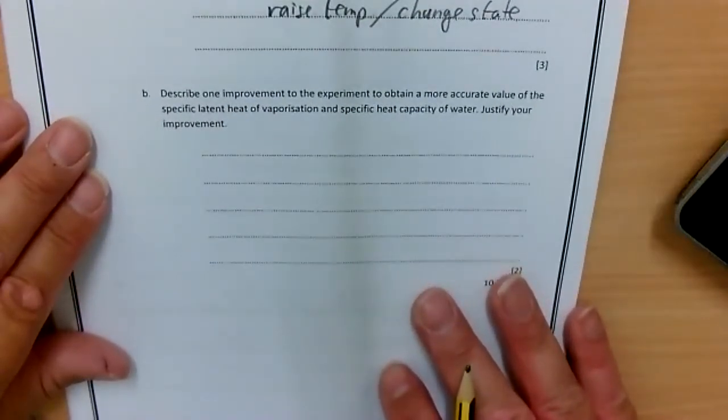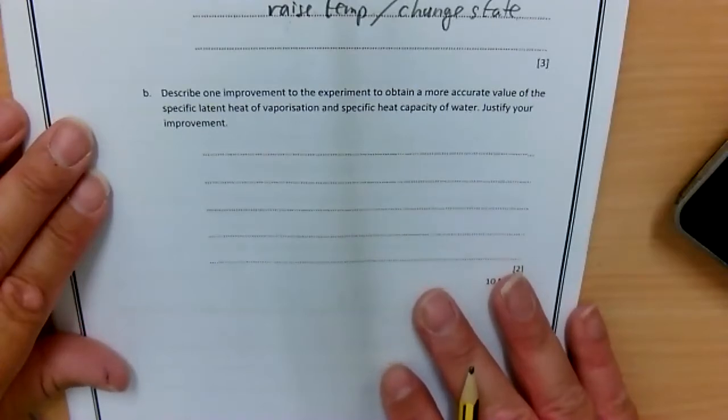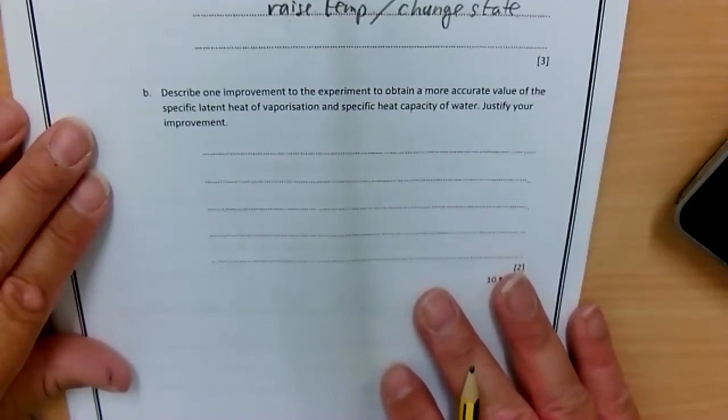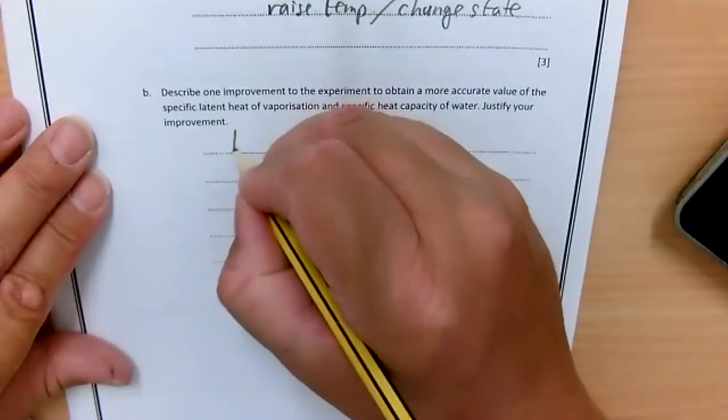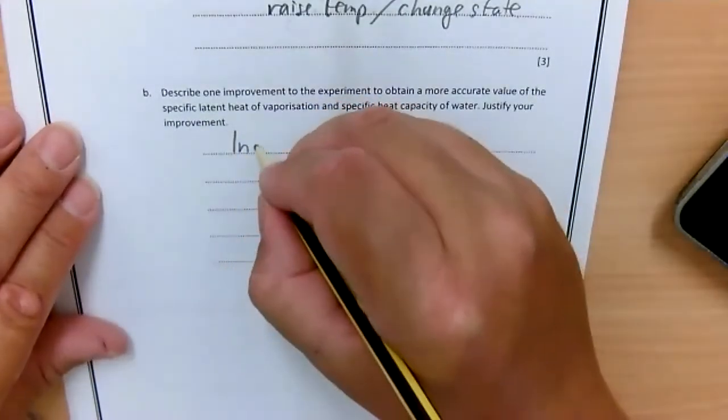Then it says describe one improvement to the experiment to obtain a more accurate value of specific latent heat of vaporization and specific heat capacity of the water. Justify your improvement. So one improvement you could do, well, I would insulate the kettle, insulate the water heater.